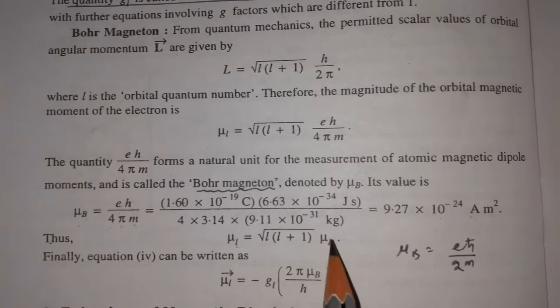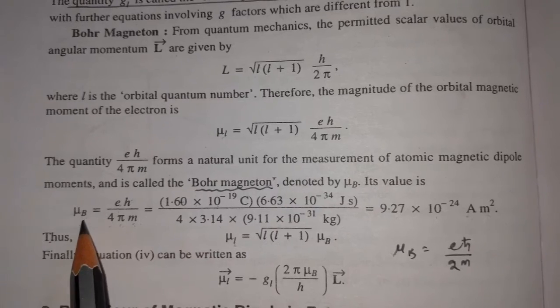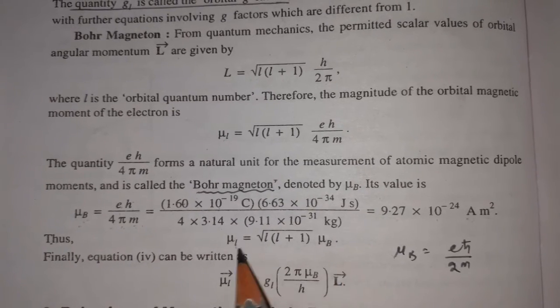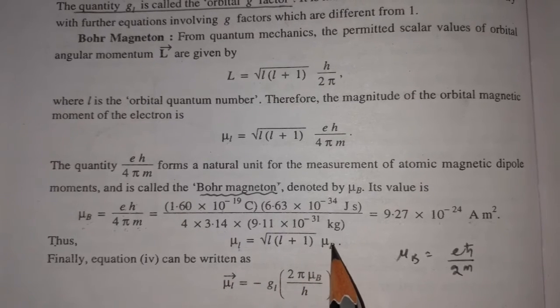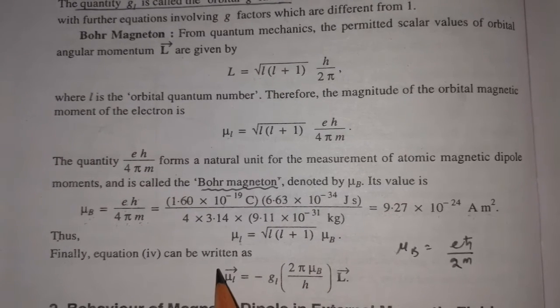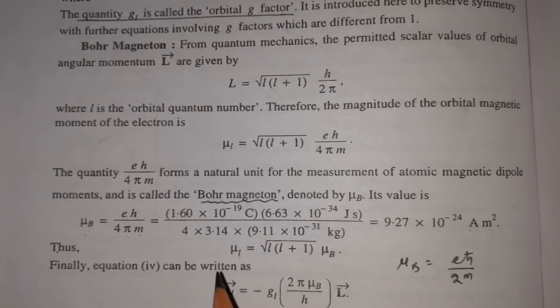So mu L in terms of mu B can be written like this: mu L equals the square root of l into l plus 1, multiplied by mu B. And this is the final equation. So this is all about the orbital magnetic dipole moment.